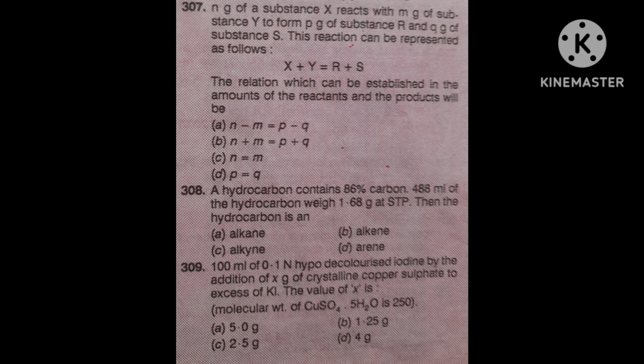Then the hydrocarbon is an: first option alkane, second option alkene, third option alkyne, fourth option arene. Just think, it is full of concept. At least think fast, because you have to solve the numericals within 1 minute. This question can be solved within 1 minute. Just think.